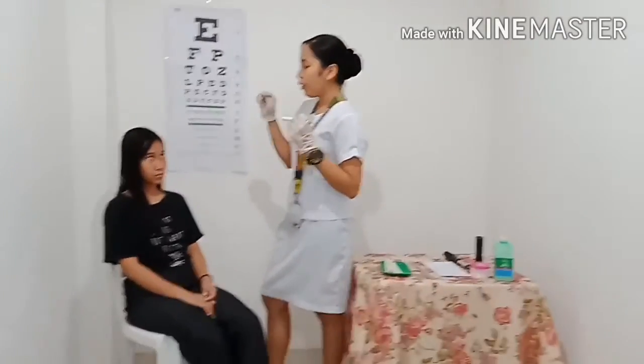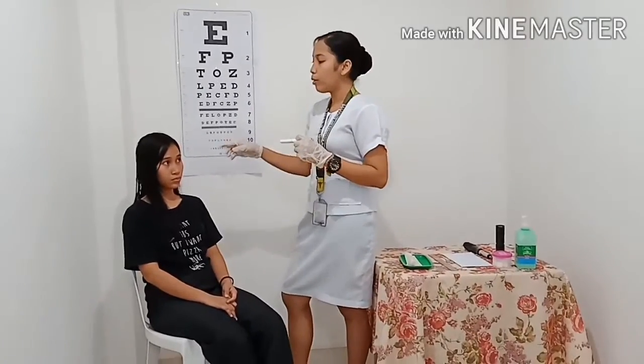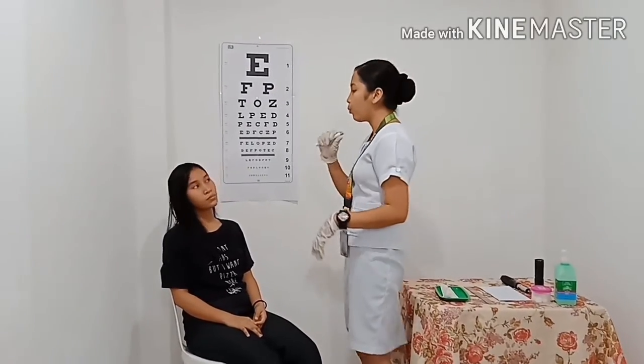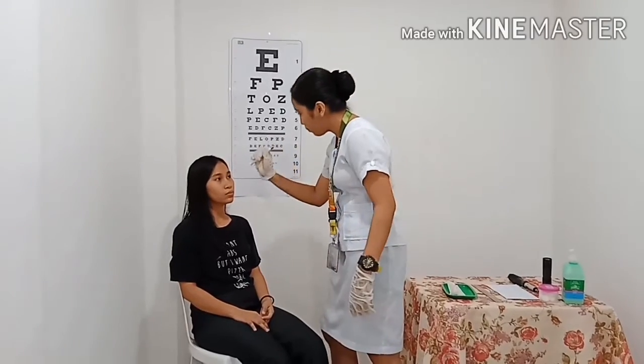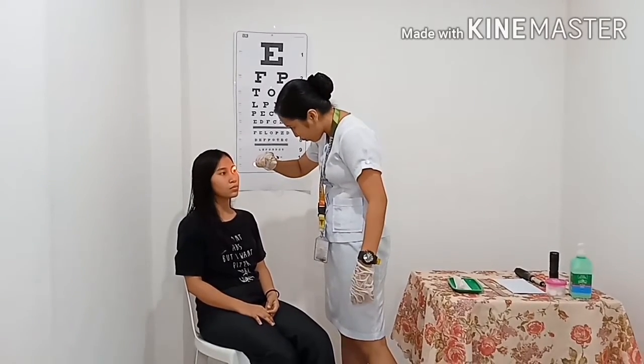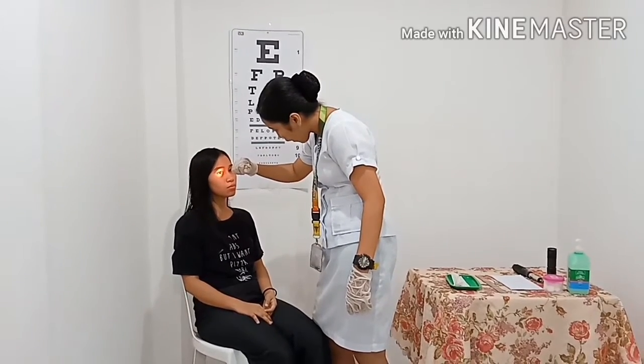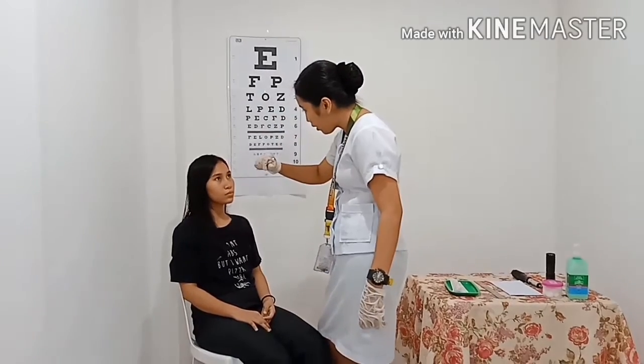When the pen light is directly spotted on the pupil, it should constrict, while if the light is removed, the pupil should dilate or go back to its normal size. So let's see. So the pupil constricts. The other one, the right. The pupil constricts and dilates when the light is removed.